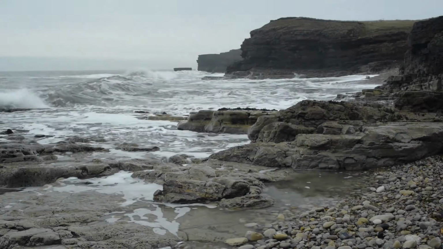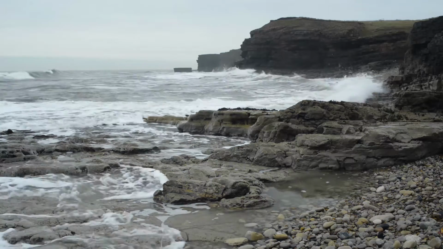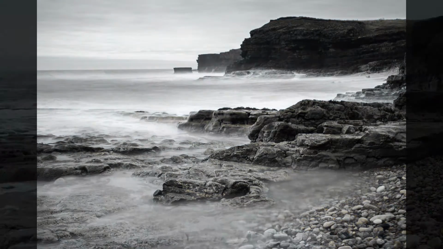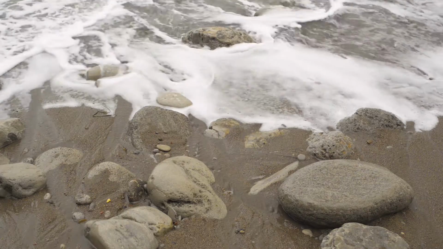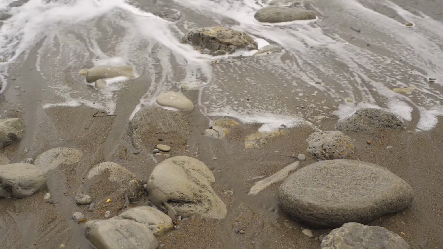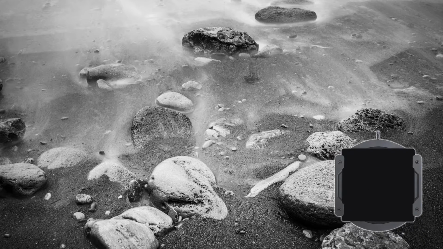The 10-stop neutral density filter has become an essential item in a landscape photographer's kit bag. Its main use is to extend shutter speeds far beyond what would be possible with the camera's exposure controls only. Even in bright sunshine, shutter speeds in excess of a minute or more are often possible. This has the effect of blurring movement such as tidal water or wind-blown foliage.